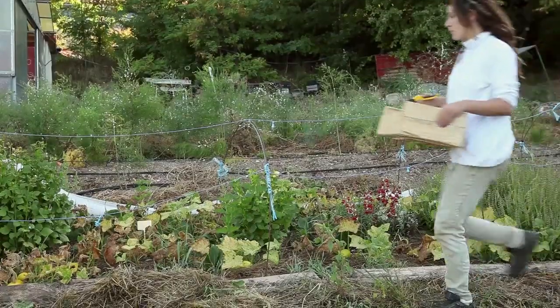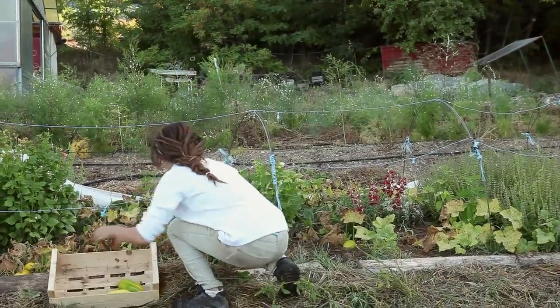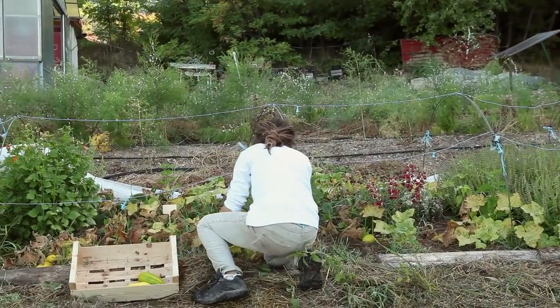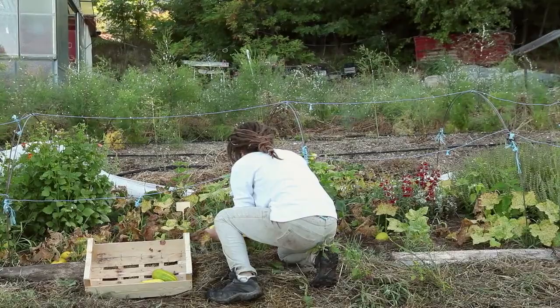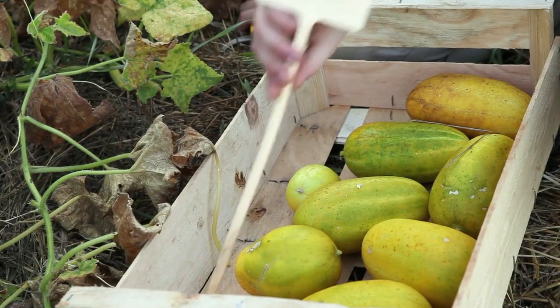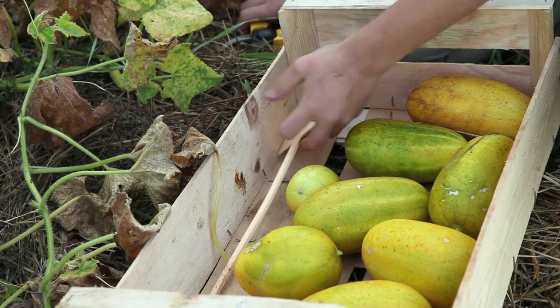You can also harvest the fruit shortly before maturity. In this case, place it in a warm area and let it ripen. This technique increases the fertility of the seeds.